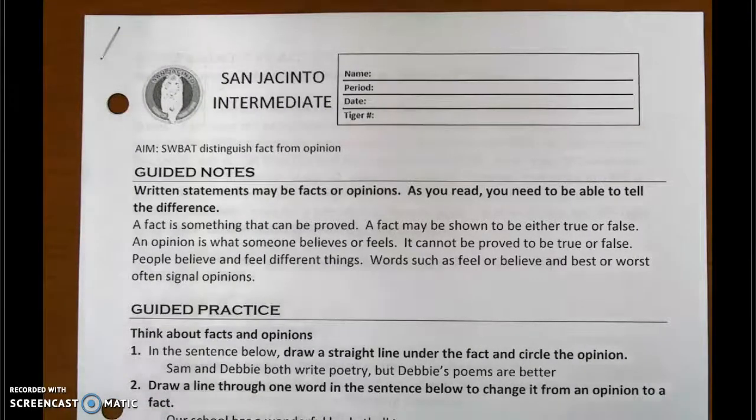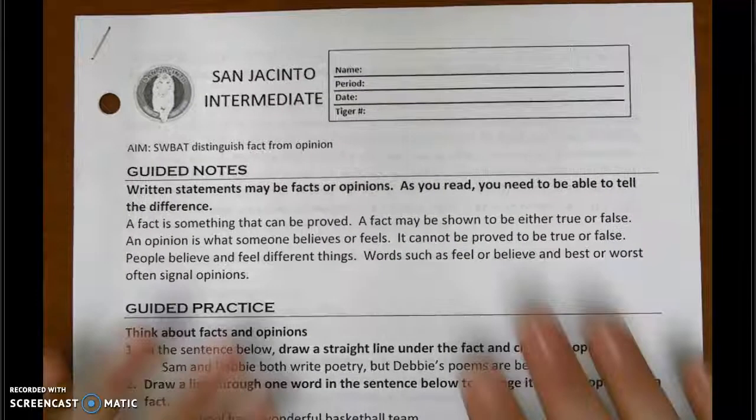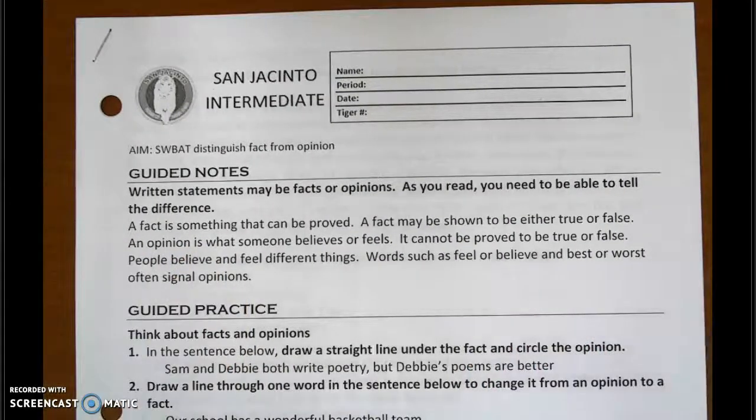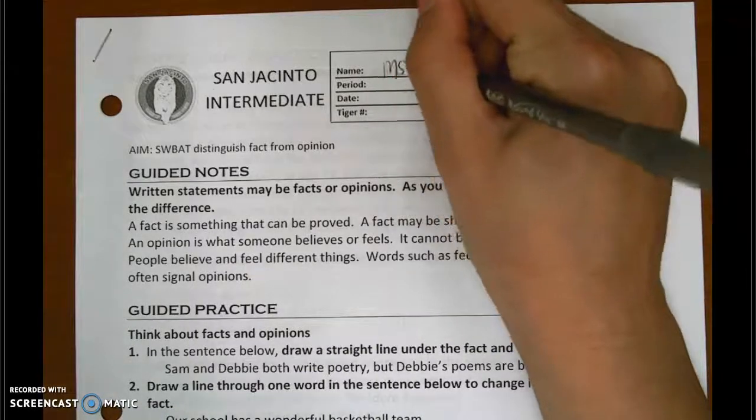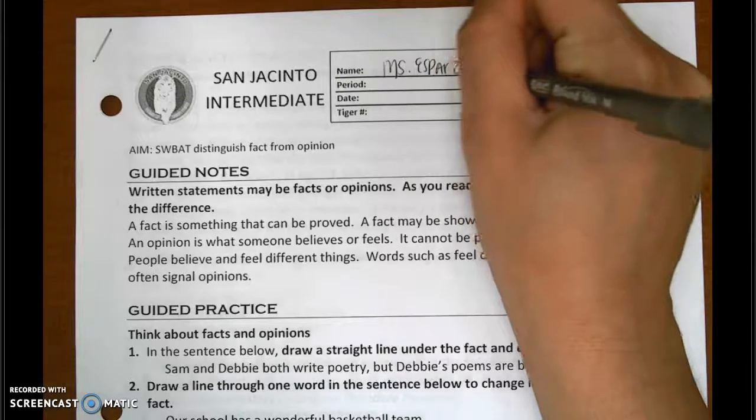Today we're going to be talking about distinguishing fact from opinion, okay? So let's begin with our guided notes. At this time, you should have this guided notes sheet, and you should have a pencil. I'm using a pen, but you should have a pencil. First thing, please write your name at the top of the paper. So I'm going to write my name here at the top.